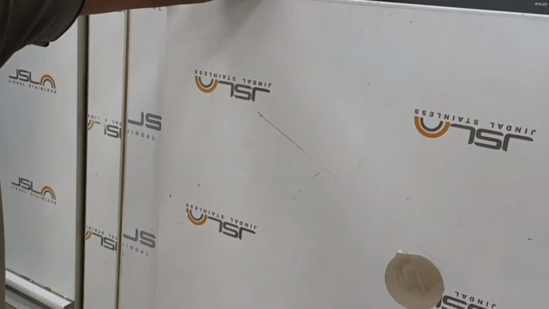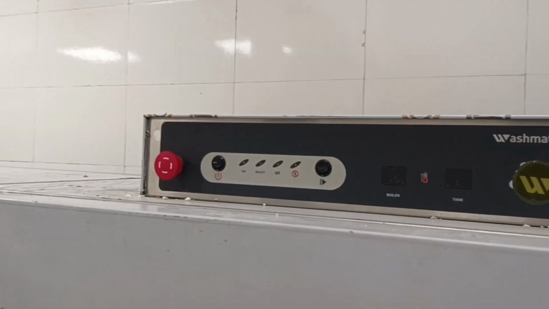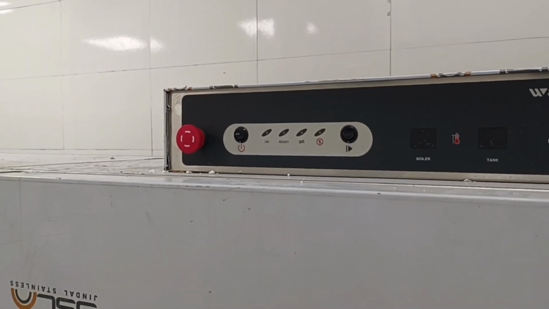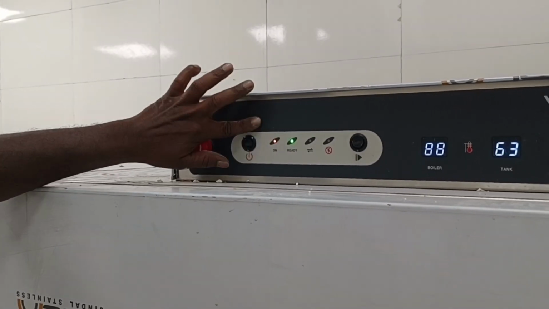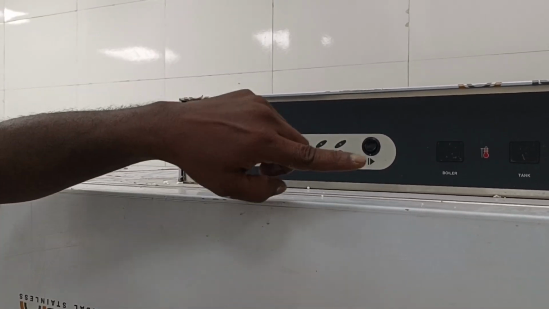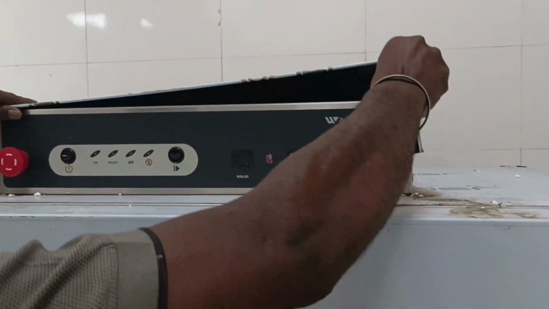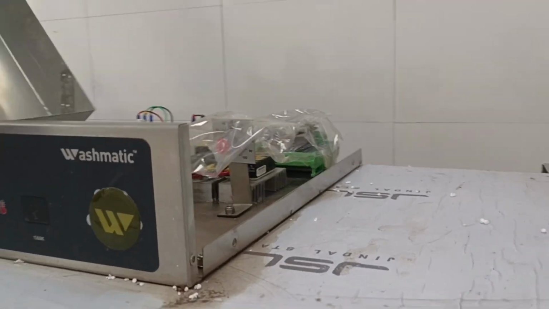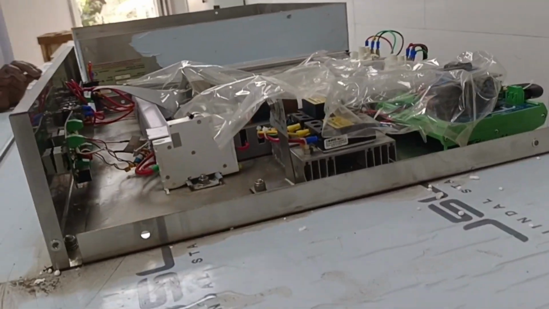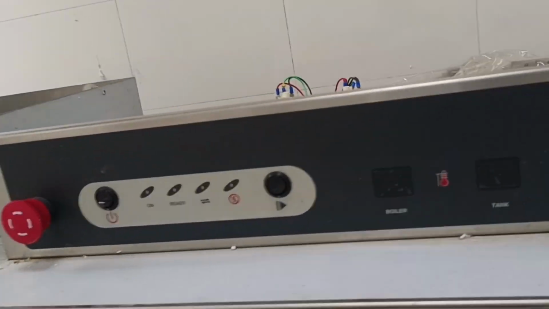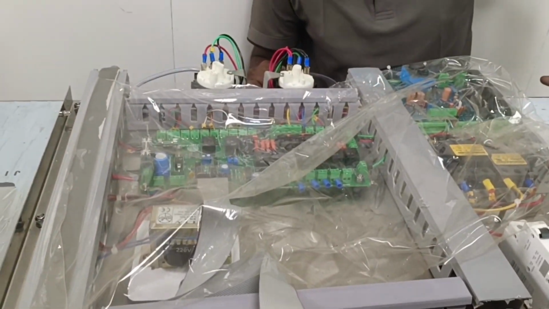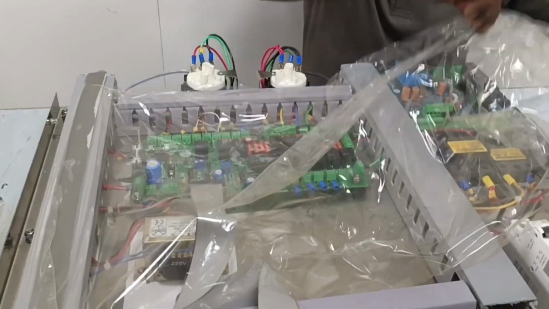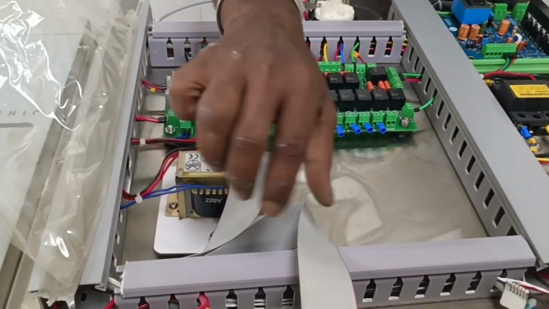Sir, red color, that way incoming and outgoing power is coming. That way the indication is coming. But if the red color indication is not coming, you just open 4 screws and remove the panel. This is the control panel. Main panel, sir. This is a very important part. First you check the cable.